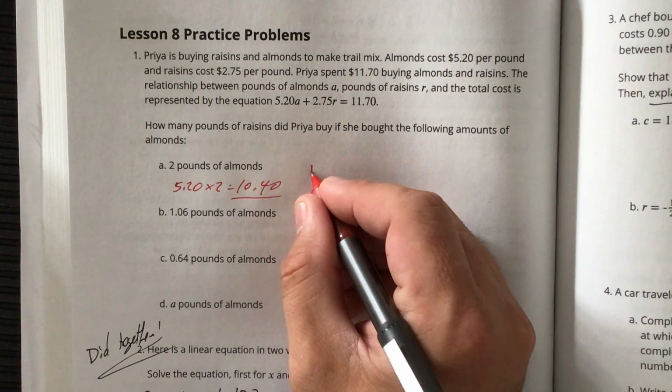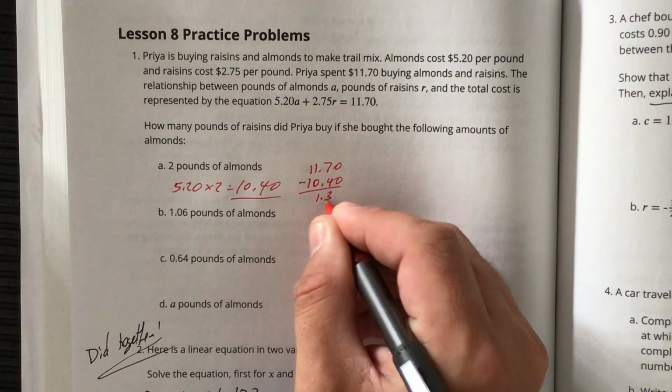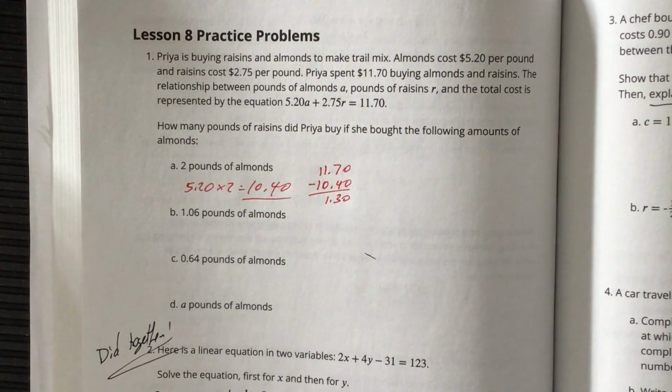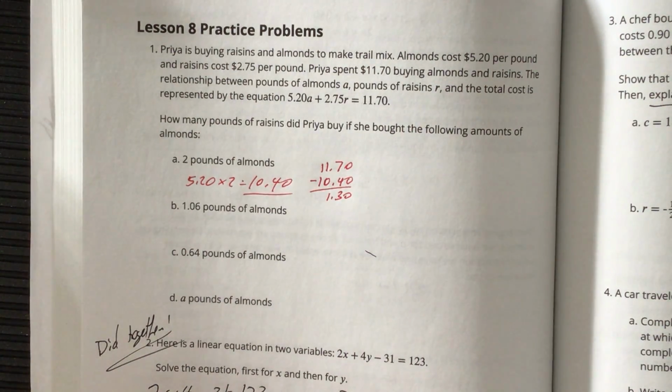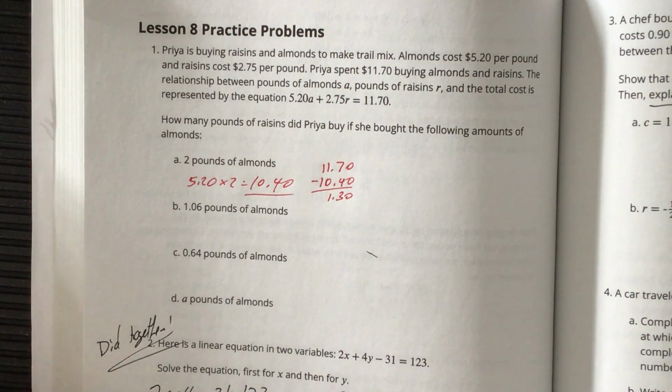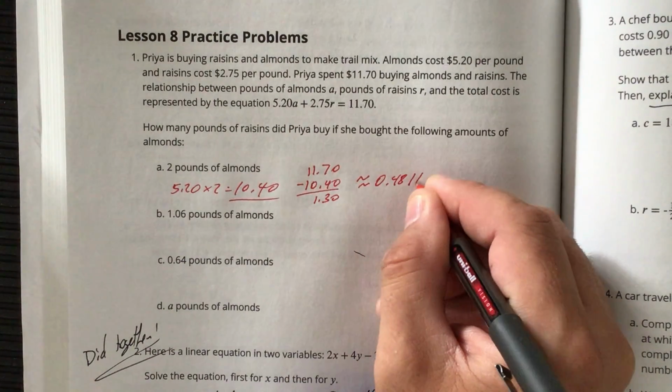Well, I walk in with $11.70. So I have $1.30 left, and I want to know how many raisins I can buy. $2.75 a pound. So $1.30 divided by 2.75 is about 0.48 pounds of raisins.